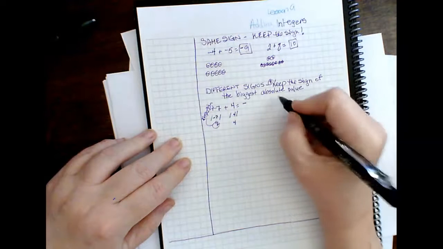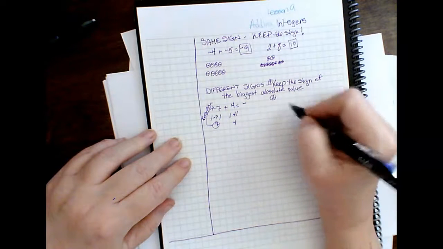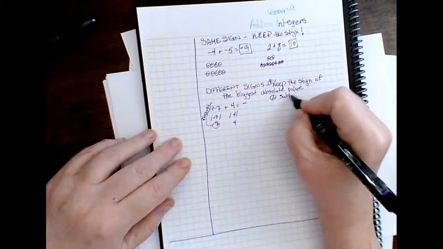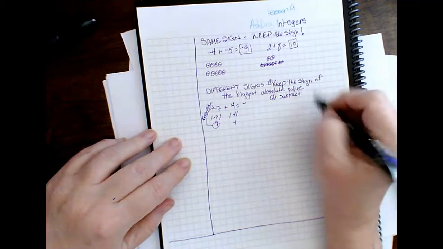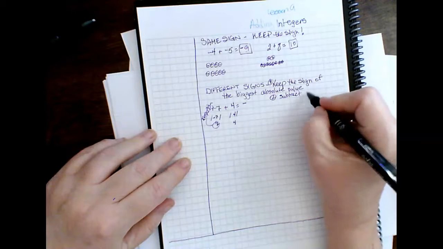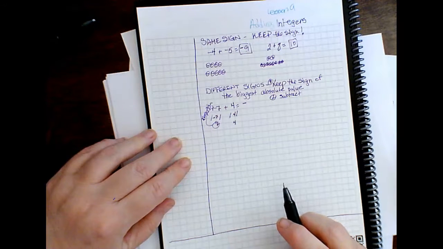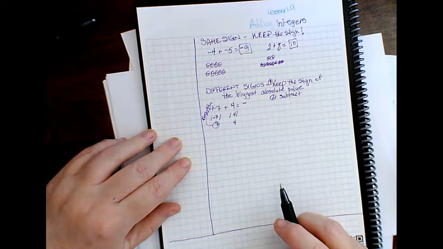Because step 2 is now subtract. I know we're adding. I know. You're like, wait, you said we're adding. Yes. But we are adding integers of different signs.